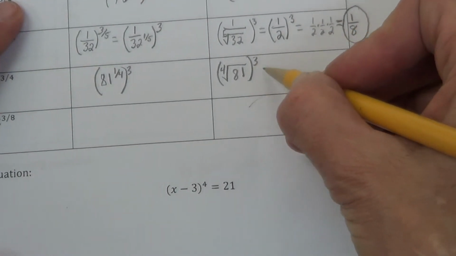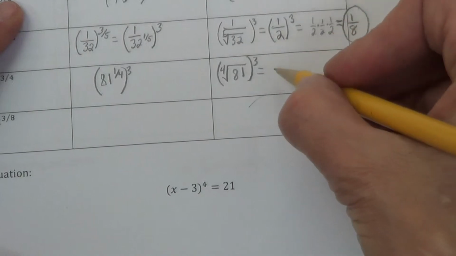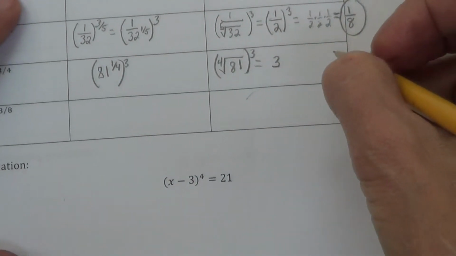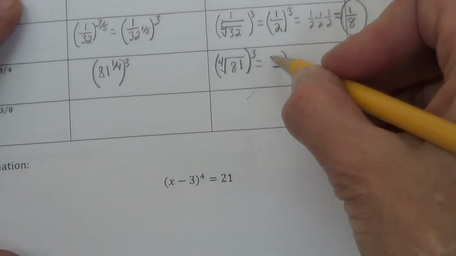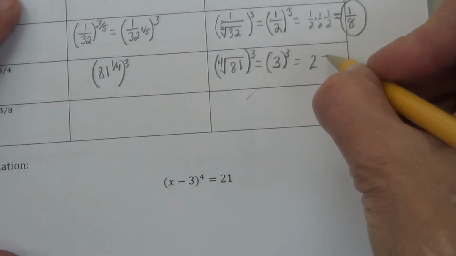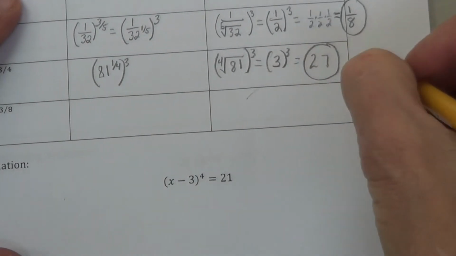If you broke it down, you would end up with 4 3s. So we know that the 4th root of 81 is 3. Now we raise that to the 3rd. That would equal 27. Okay.